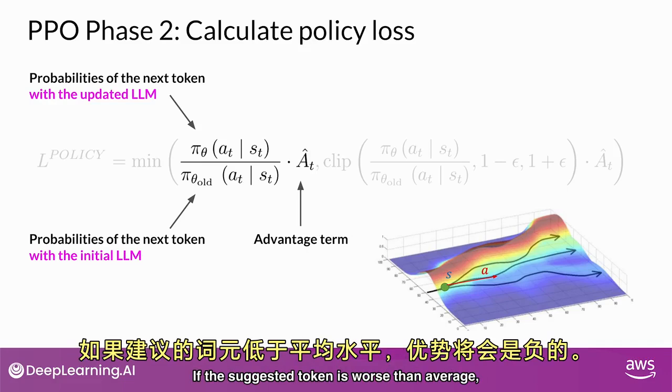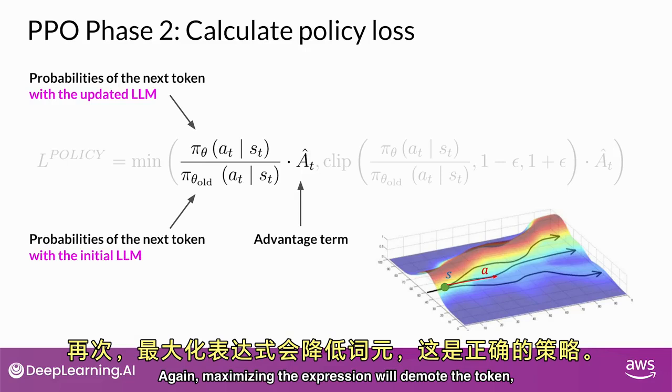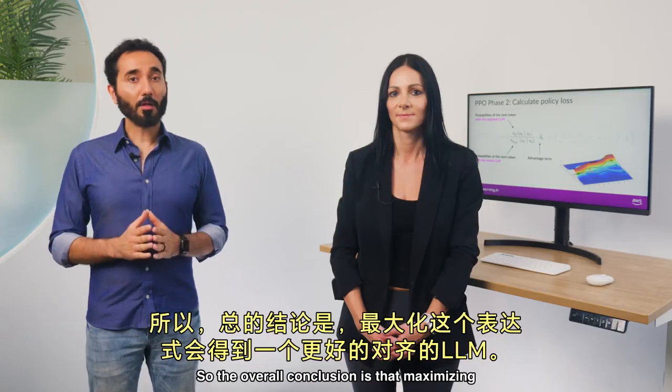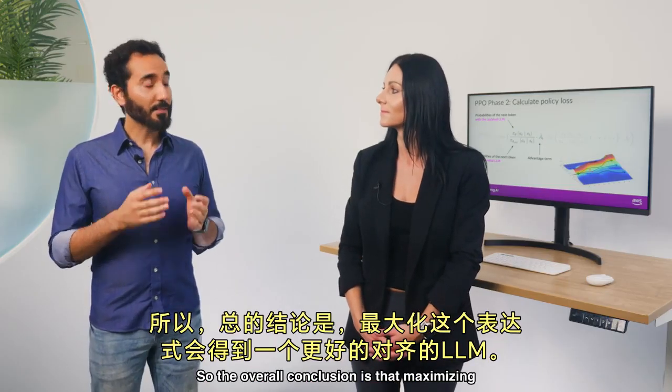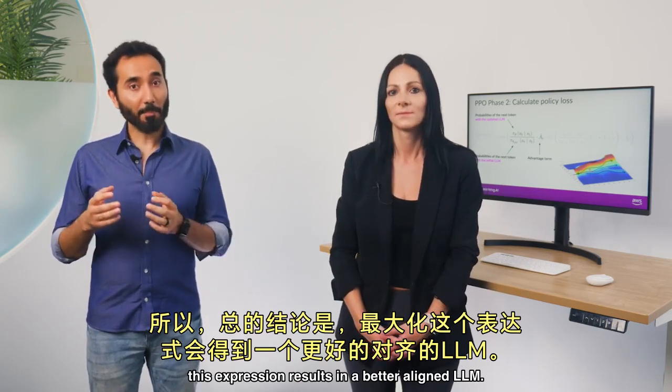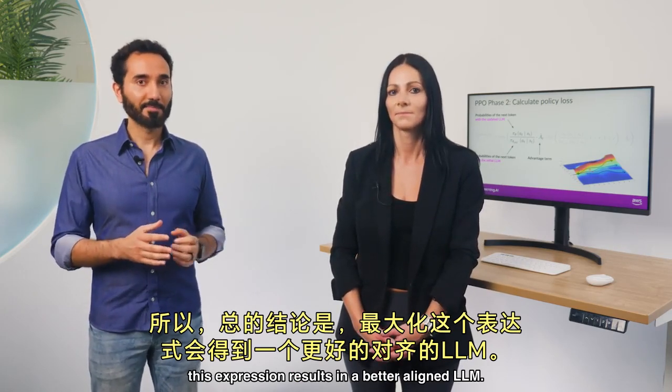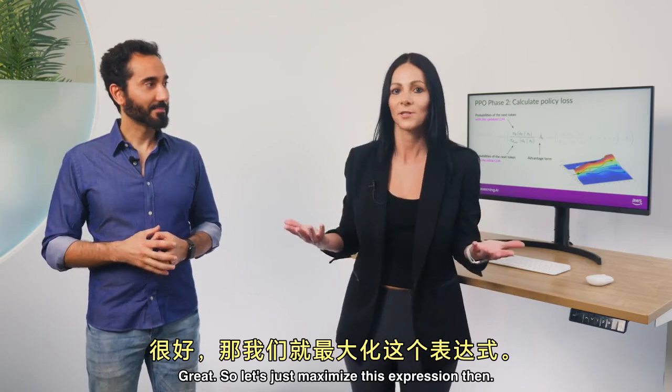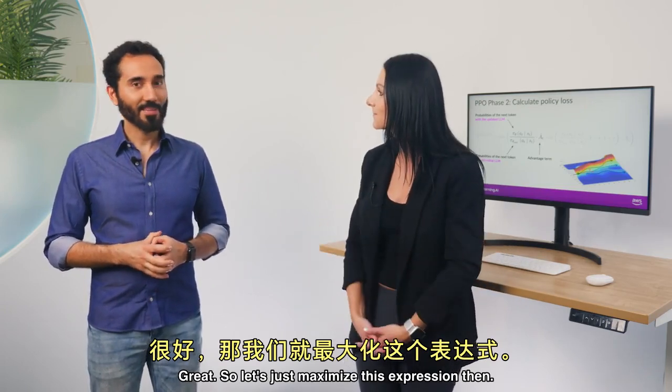If the suggested token is worse than average, the advantage will be negative. Again, maximizing the expression will demote the token, which is the correct strategy. So the overall conclusion is that maximizing this expression results in a better aligned LLM. Okay, great. So let's just maximize this expression then, right?